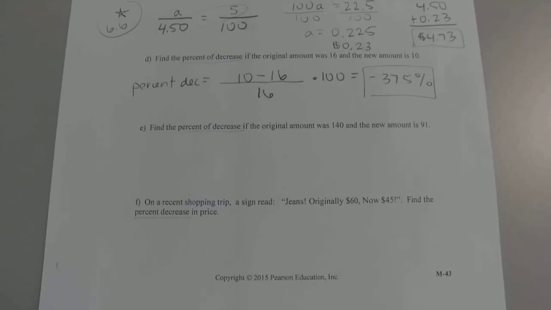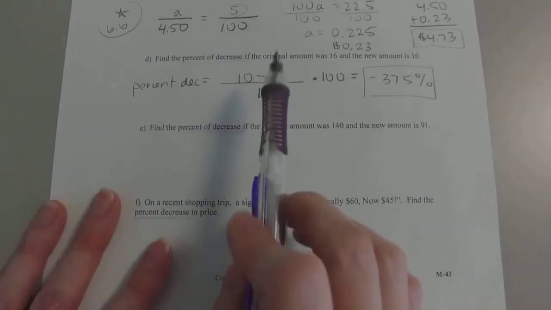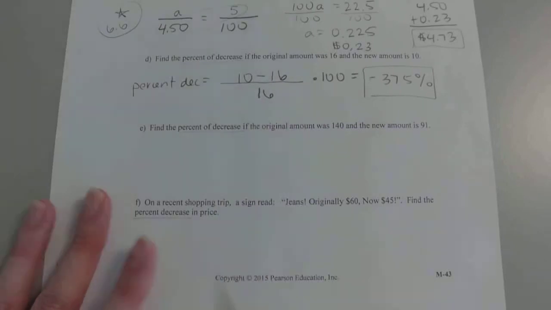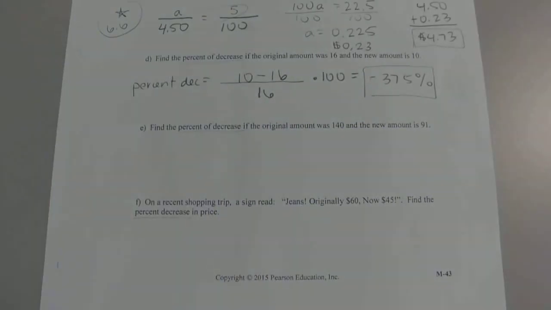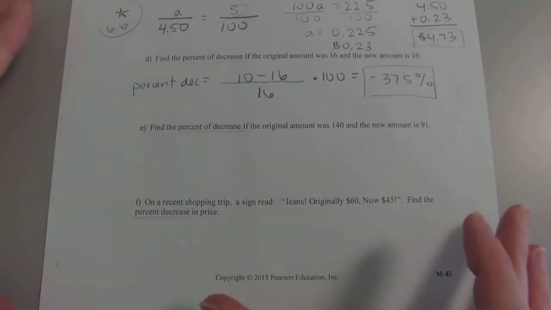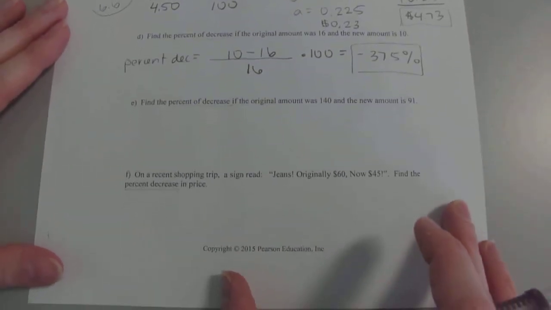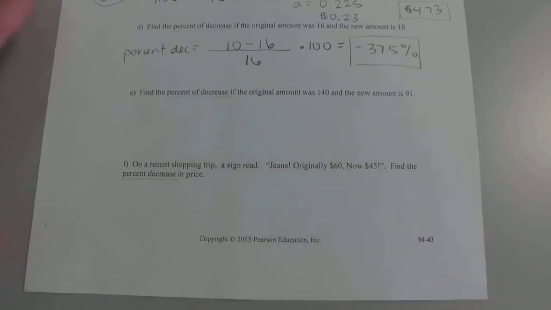Is everybody able to put that in their calculator and get it? Key thing is 10 minus 16, enter. Divide by 16, enter, times 100. So do it in 3 steps. Subtract, divide, multiply in 3 different steps. Because if you don't, you're going to get 900% or something weird like that, okay?